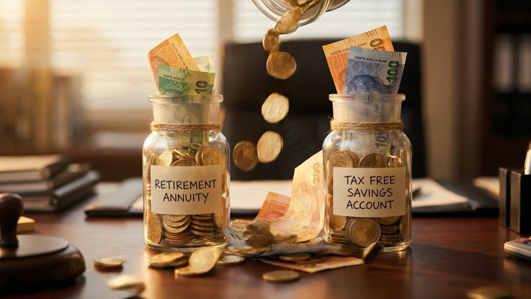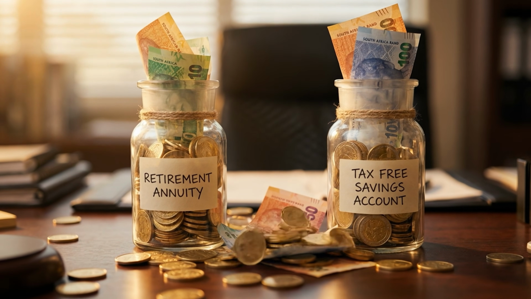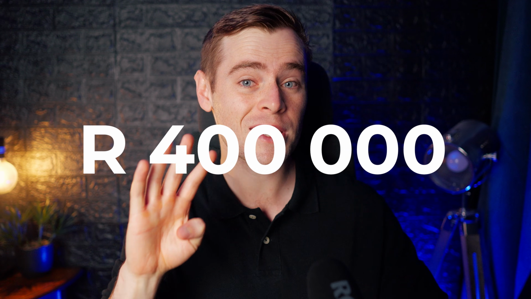Did you know that you could still be overpaying tax on your investments even if you are contributing to your retirement annuity and tax-free savings account? If you're earning over 400,000 Rand a year, this hidden problem could potentially be costing you thousands of rands.